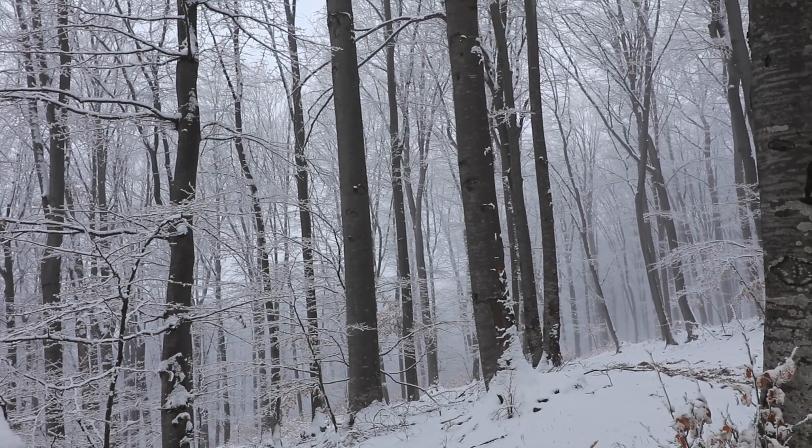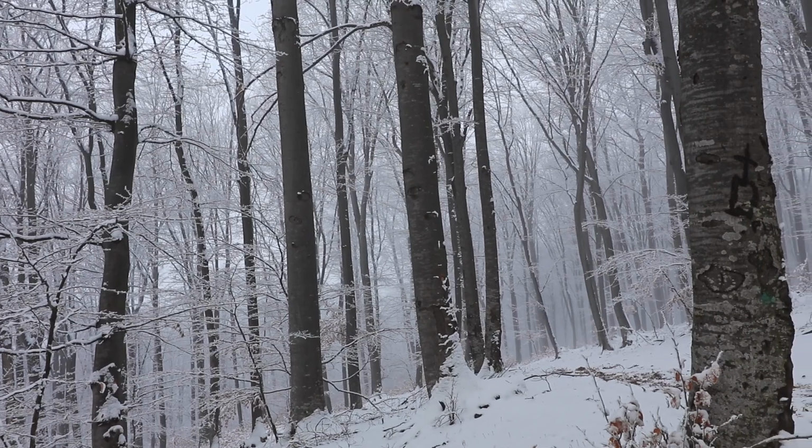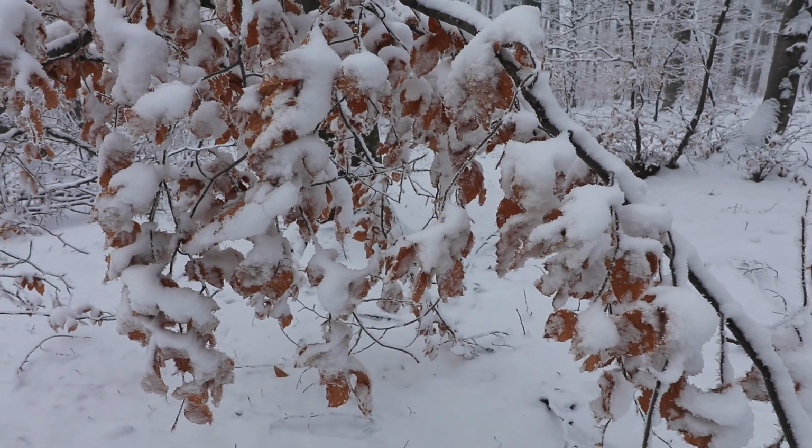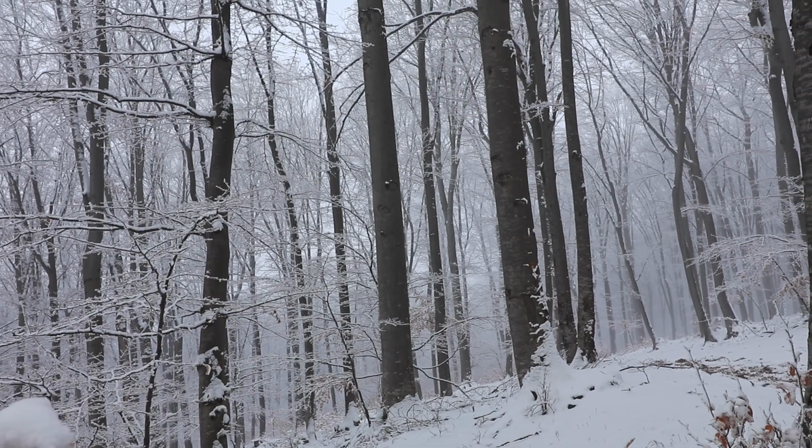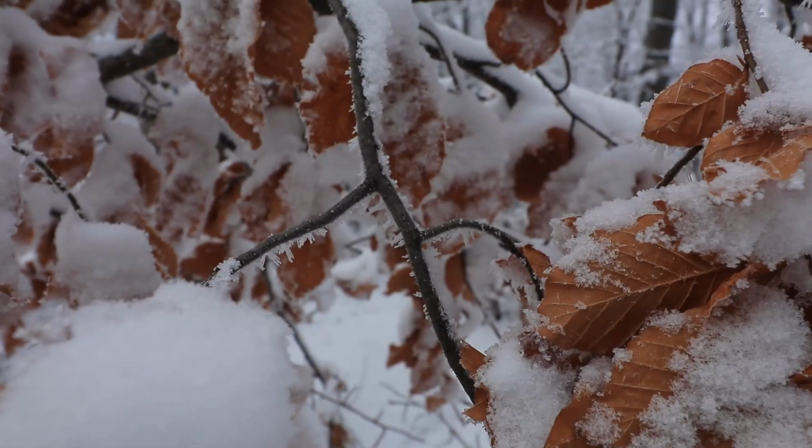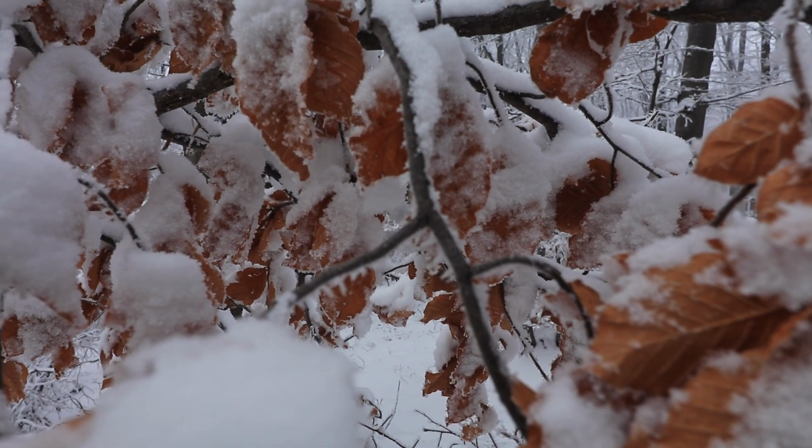The bonus that we have today is, of course, the fog that makes everything more spectacular. It adds mystery, it clears the clutter and the chaos of the forest, and it helps you separate the point of focus or the subject from the background or the rest of the forest.